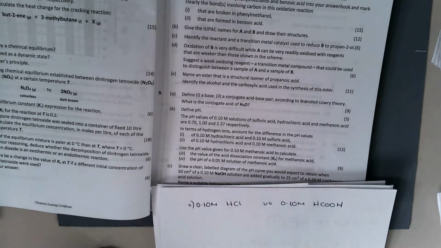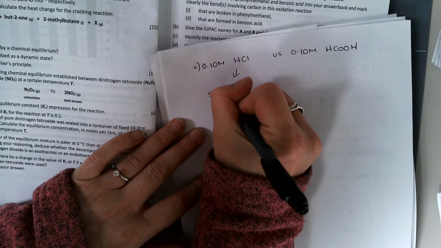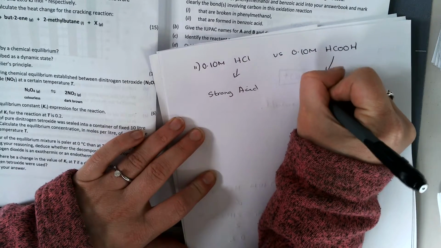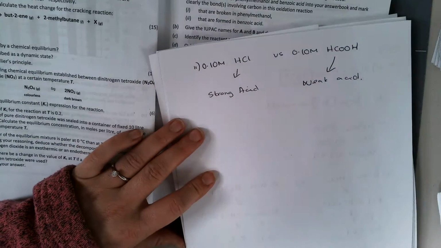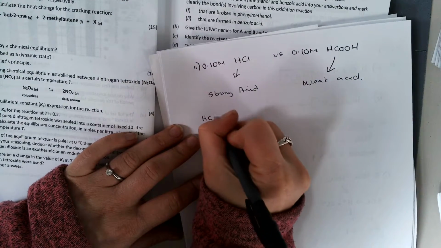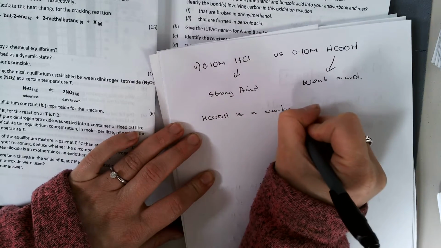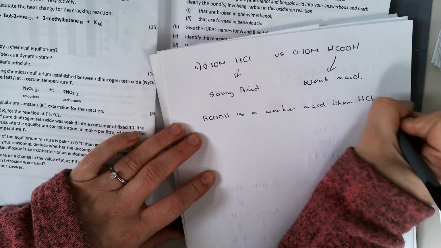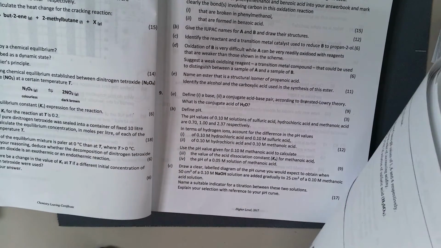If you look at the difference here, HCl is a strong acid and HCOOH is a weak acid. The reason why is because HCOOH is a weaker acid than HCl. So again, you can just explain that with words. That's sufficient for this one.